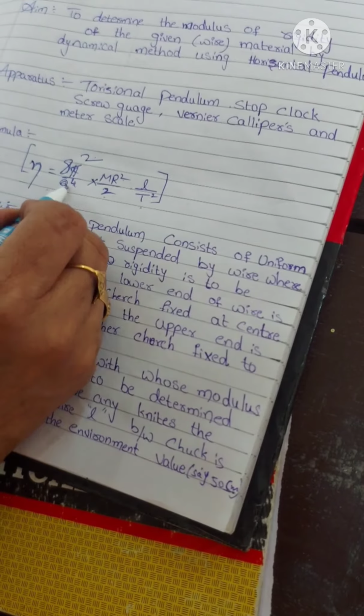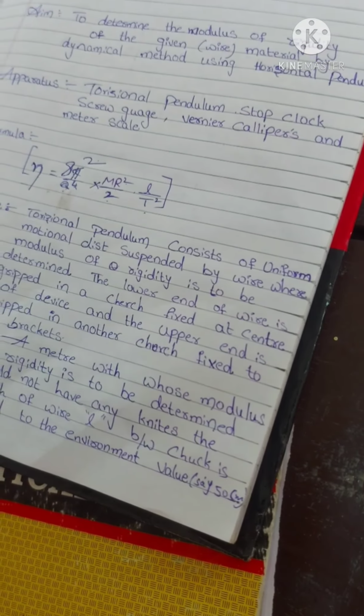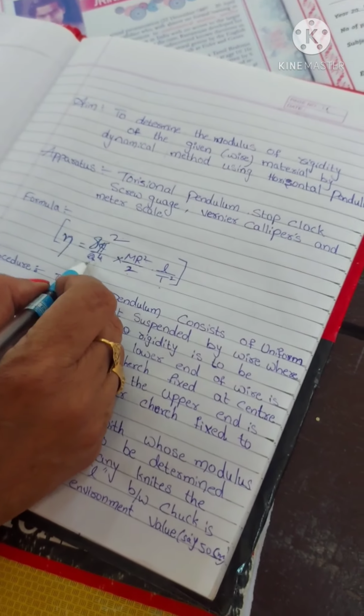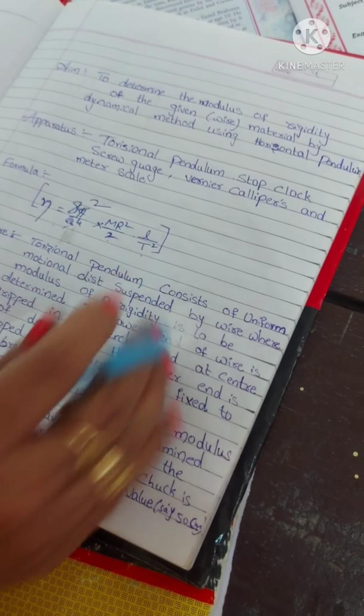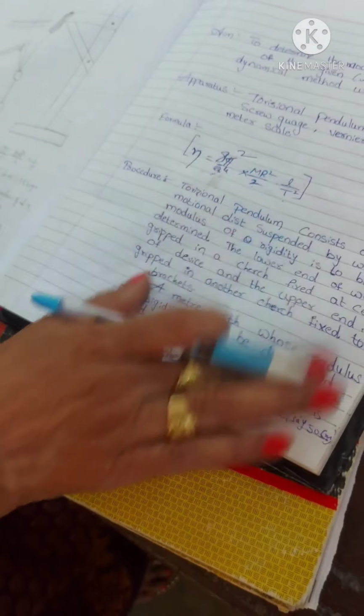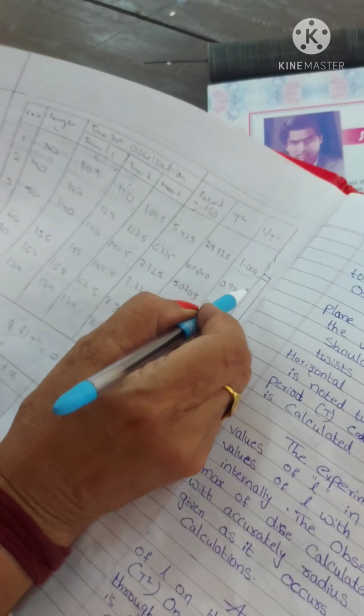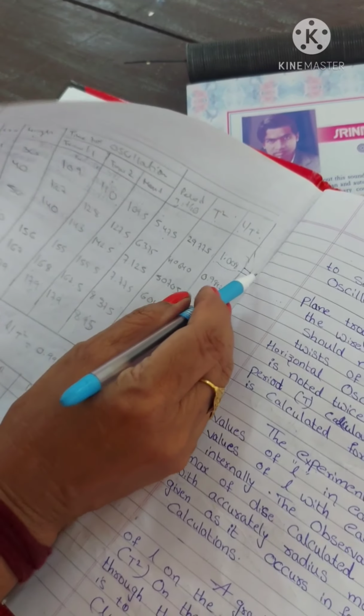Now what is a? We have calculated. It is the radius of this wire with a screw gauge. L by T square you know from this column.